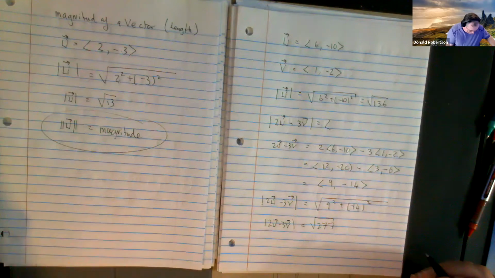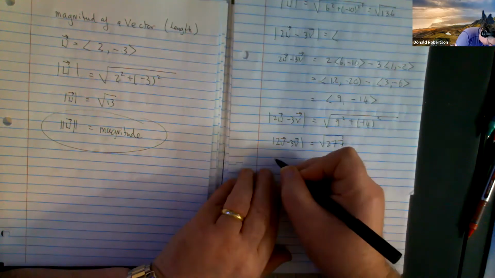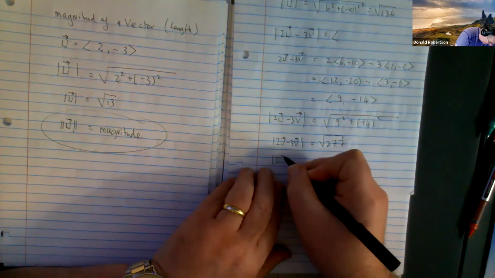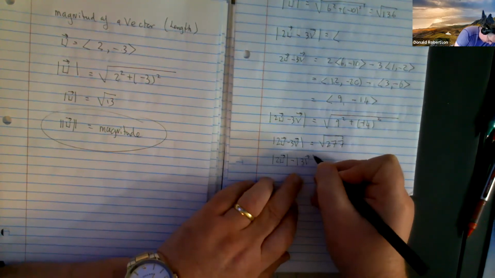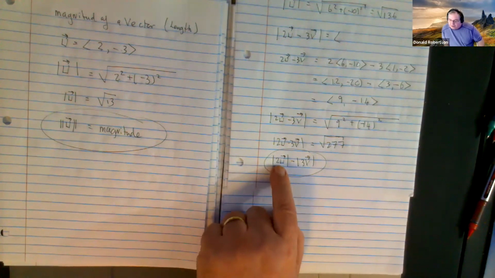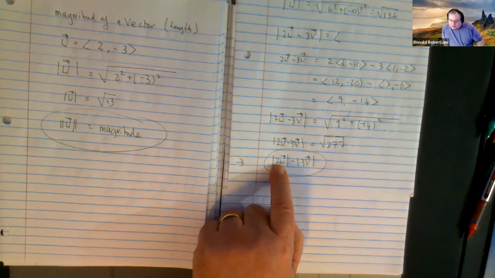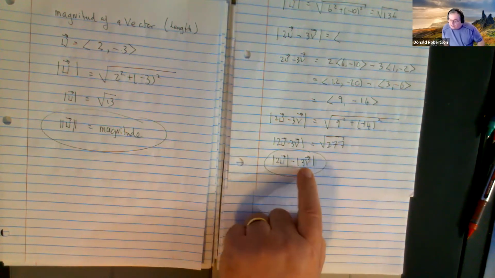So let me ask you a question. I could do that calculation differently, couldn't I? I could find the magnitude of 2u, and I could find the magnitude of the vector 3v, and then I could subtract them.